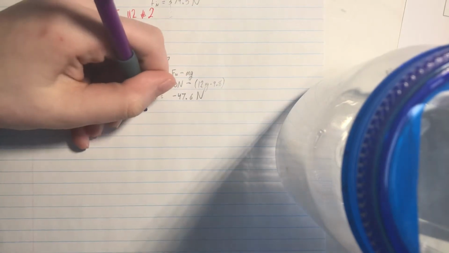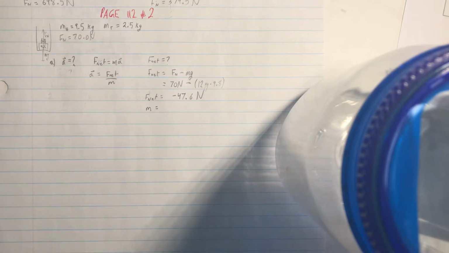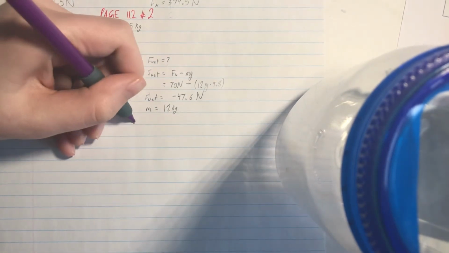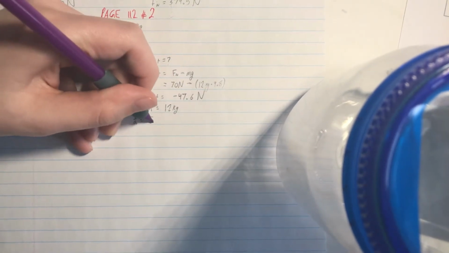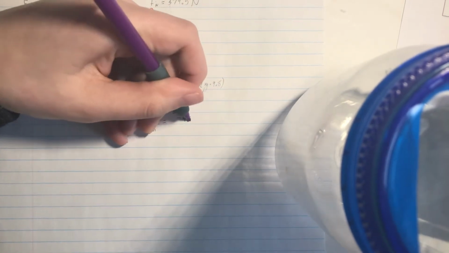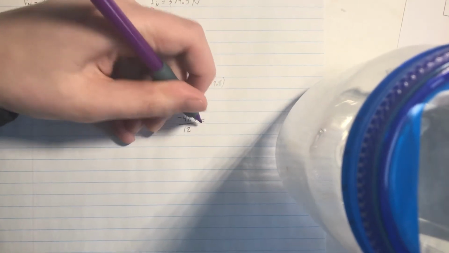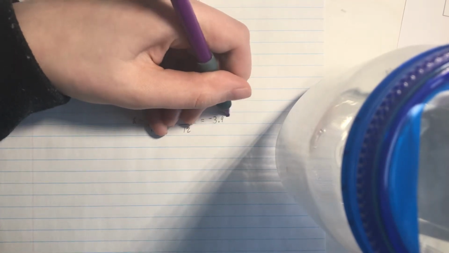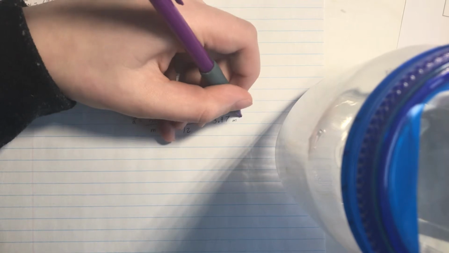Now that we have this F net, and we know the mass, which is 12 kilograms, and remember that's considering both the boxes, we can find the acceleration. Acceleration is equal to F net over m, so we have negative 47.6 over 12, which is equal to negative 3.97 meters per second squared.